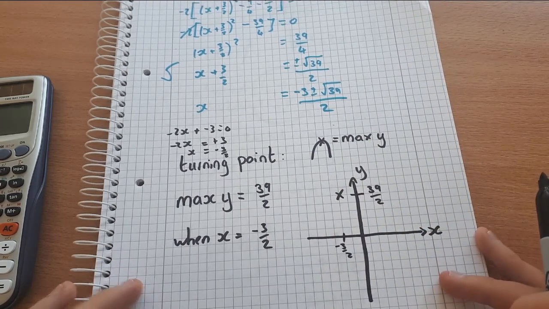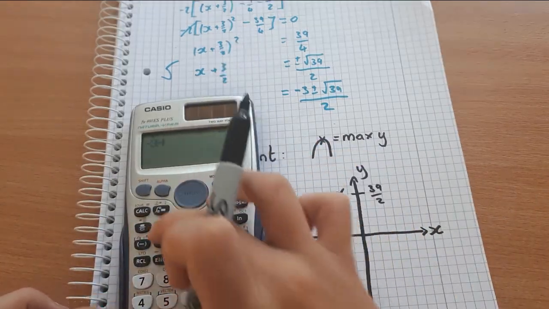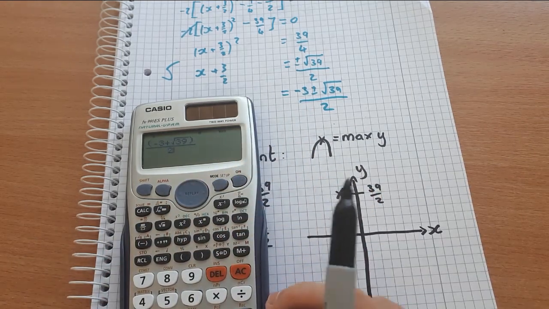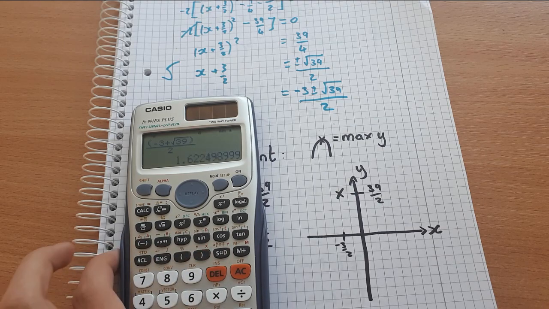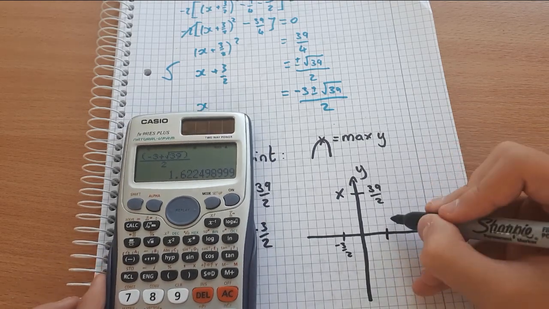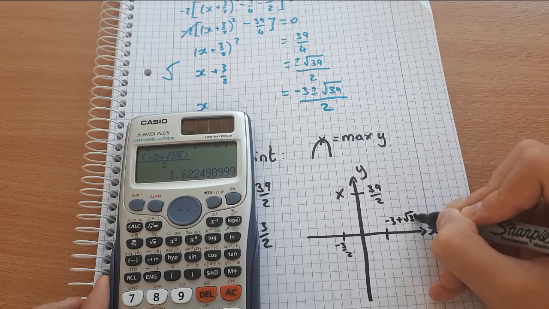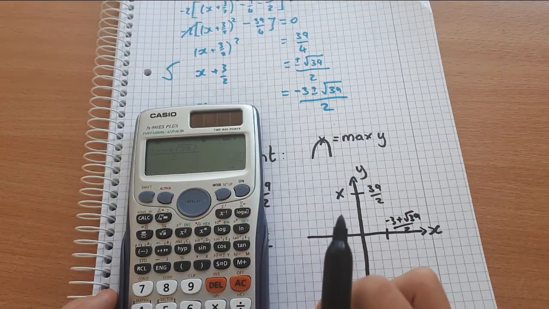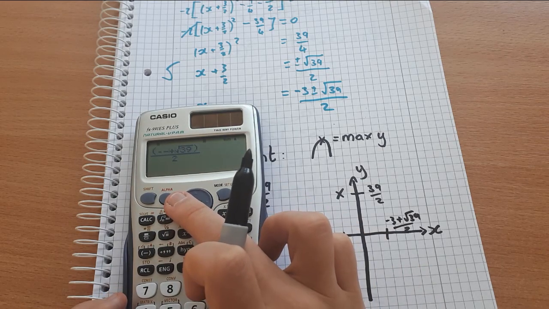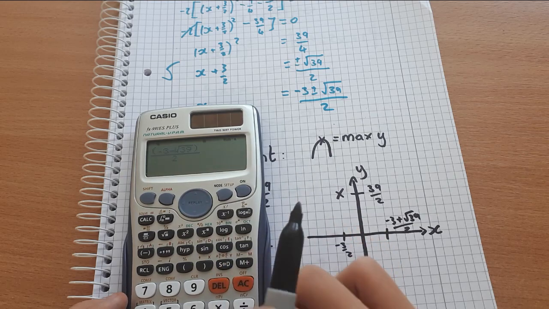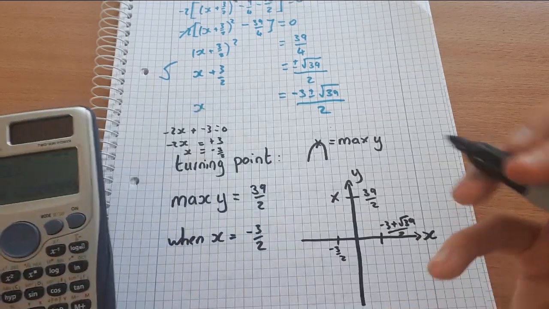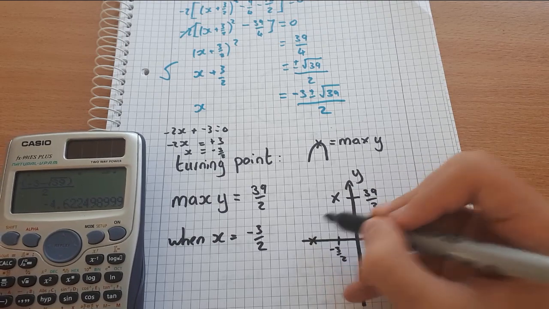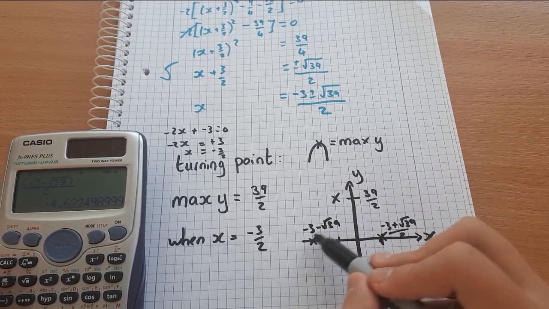And then we have our answers, minus 3 plus or minus root 39 over 2, minus 3 plus root 39, that's all divided by 2. So I'm just going to put brackets around it, all divided by 2. Yes, that equals 1.6. So that's minus 3 plus root 39 over 2. And then if it was minus root 39, I'm just going to change that on the calculator. It was minus 3, wasn't it? Minus 3 minus root 39 over 2 equals minus 4.6, which is definitely further this way than that. So here we go, where this is minus 3 minus root 39 over 2.